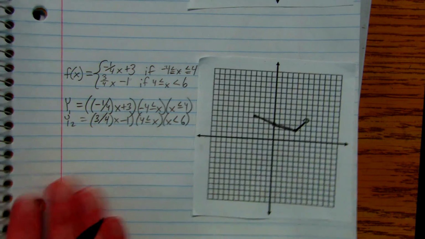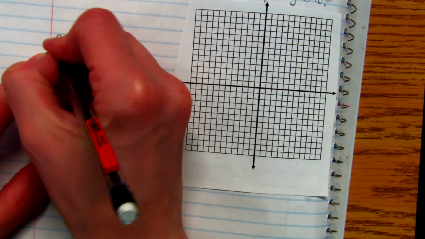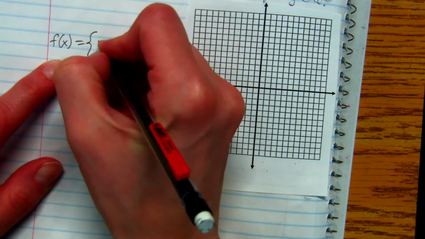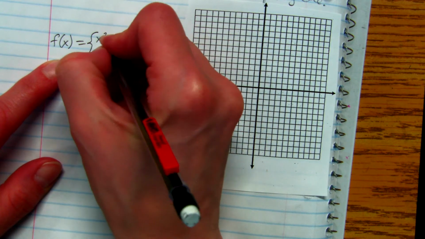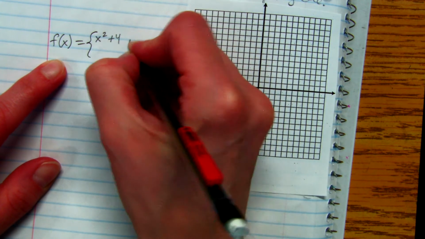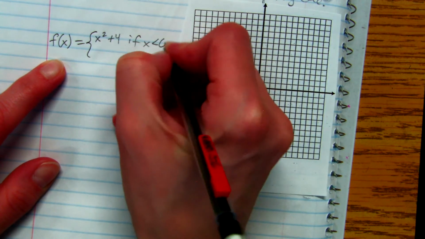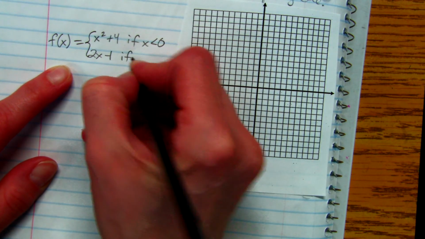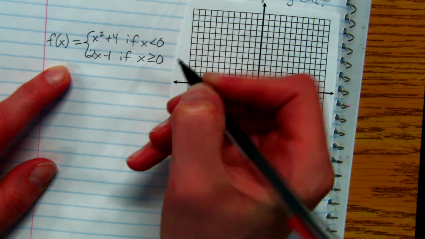Okay? So over on our other page, I'm going to call it f of x equals, so the top line is going to be x squared plus 4 if x is less than 0. For the second line, it's 2x minus 1 if x is greater than or equal to 0.